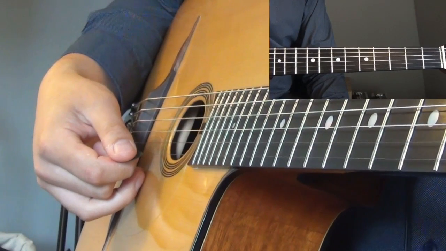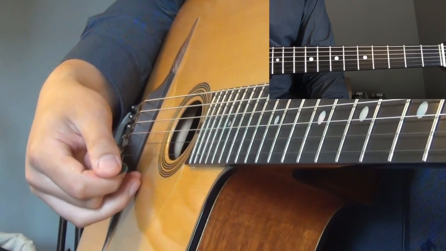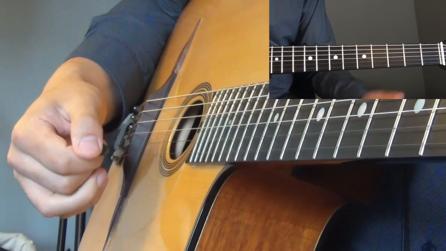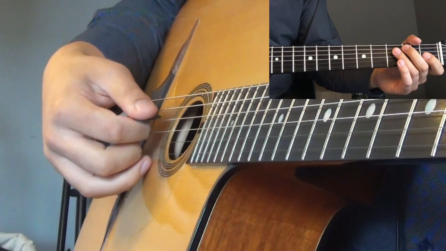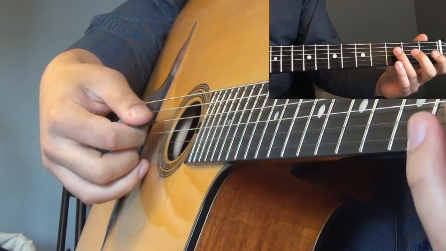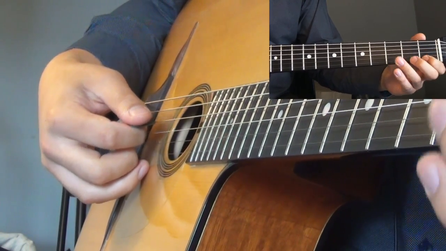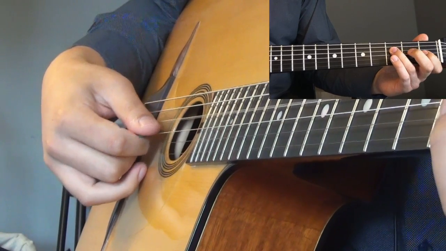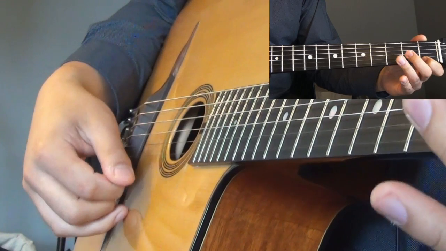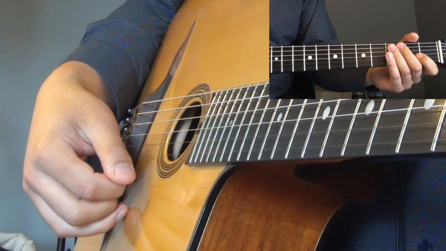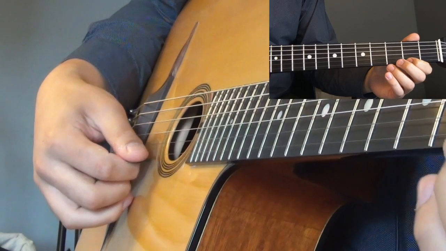The 3rd exercise is combining rest strokes with consecutive down strokes. So you play on the first 3 frets, you start on the D string, and then you play 3, 1, 2, 1. All rest strokes. Then you do the same thing on the next fret, but the other way around.